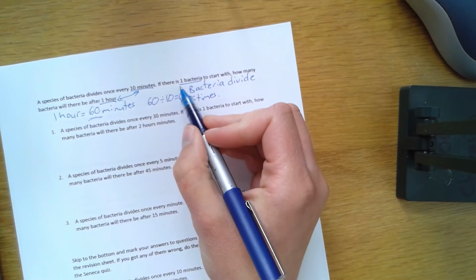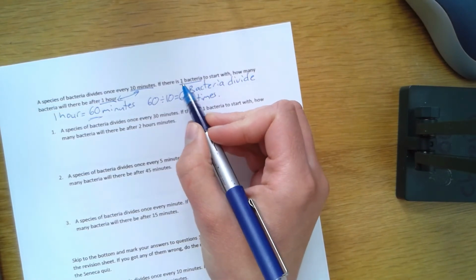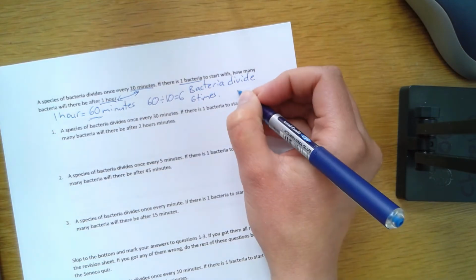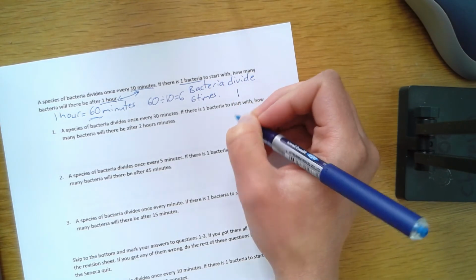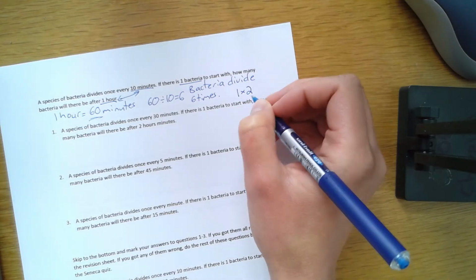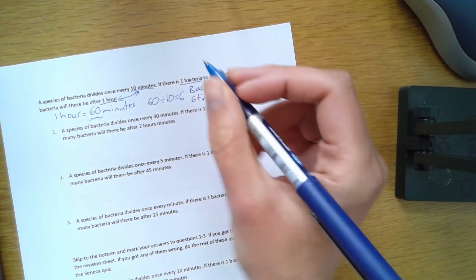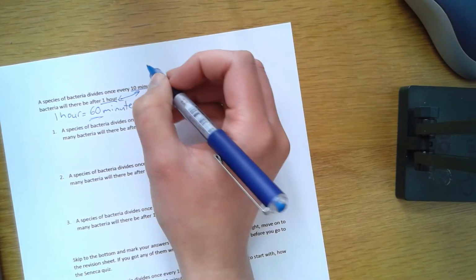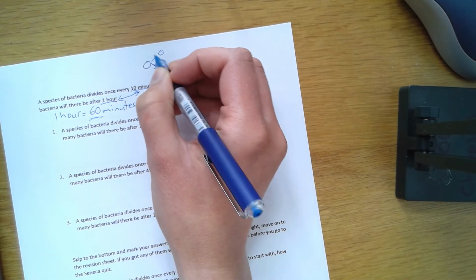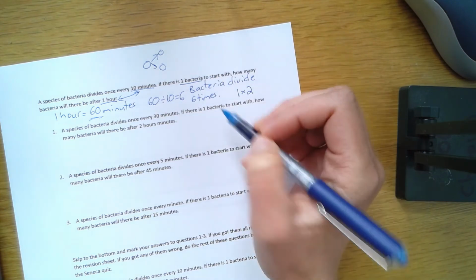And then it tells you that there is one bacteria to start with, so the first part of this last calculation is going to be 1, because that's how many you start with. Then you're going to times it by 2, and we times it by 2 because every time a bacteria divides, it splits in half and creates 2. So we have one bacteria split in half and become 2 bacteria. So every time they divide, the numbers double.